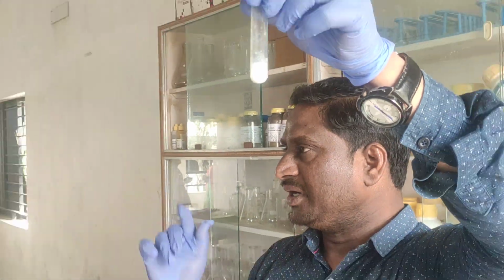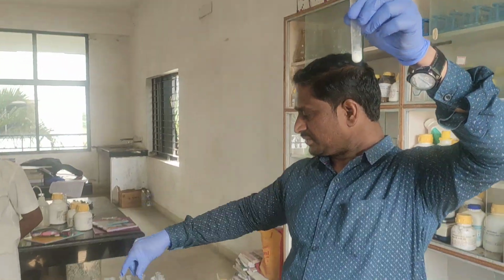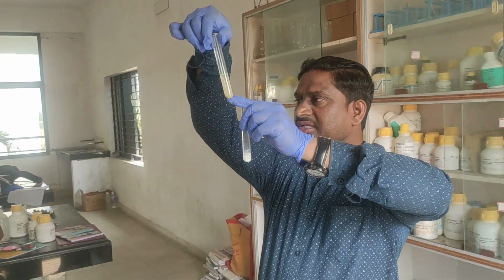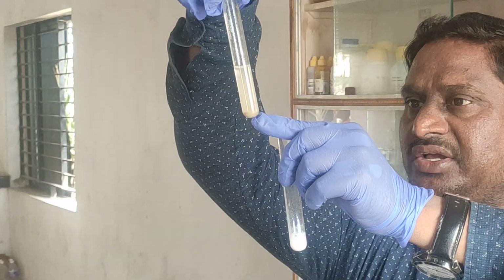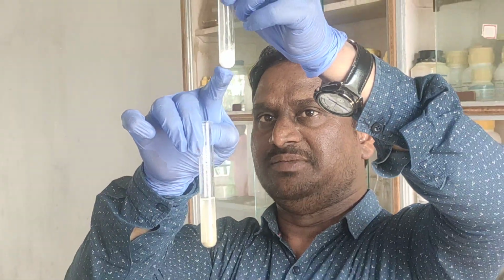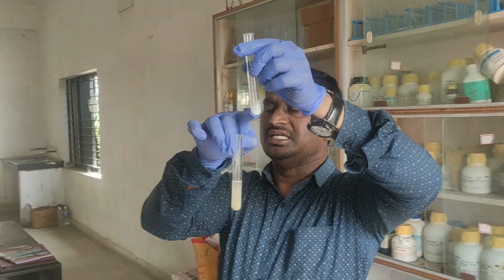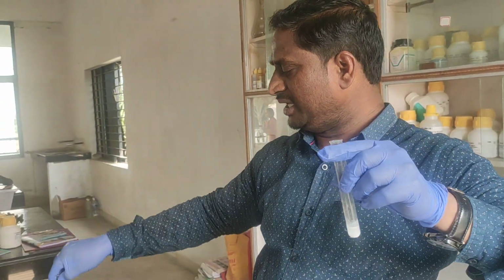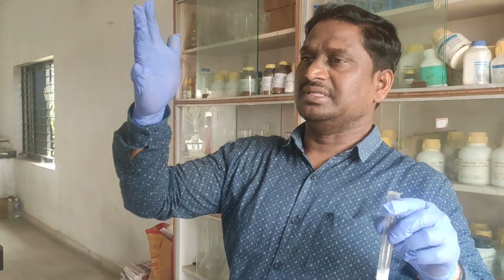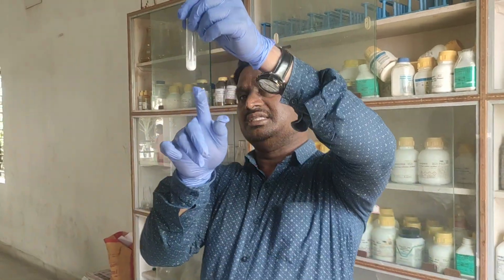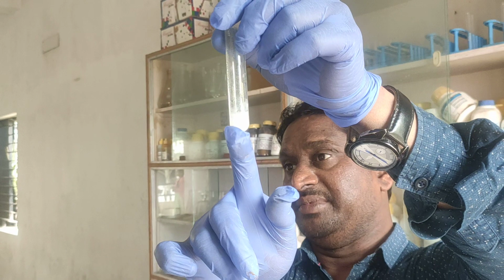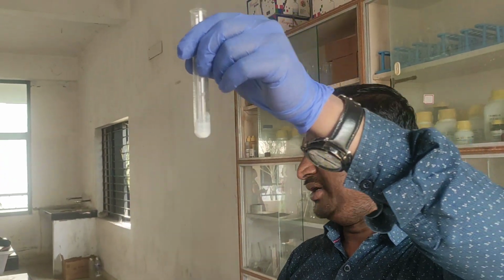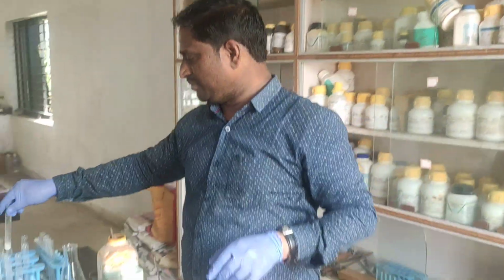Here is one important point. Have you noticed? In NaOH, the precipitate will not be there; it will be completely soluble. Even if I add more NaOH, the salt will not remain. But here the precipitate will remain. That is the change you have to observe. In lead nitrate with NaOH, the precipitate is soluble, but here you can observe clearly the precipitate will remain. The color is the same, chalky white only. That is the main important point.